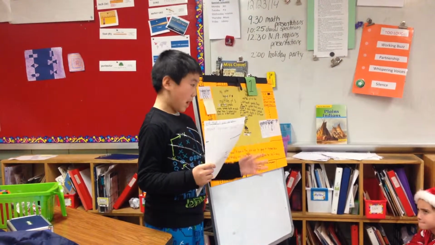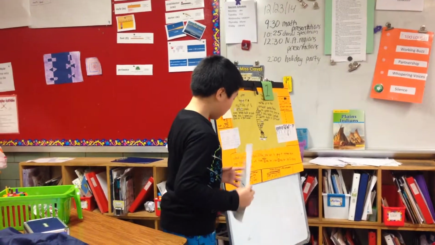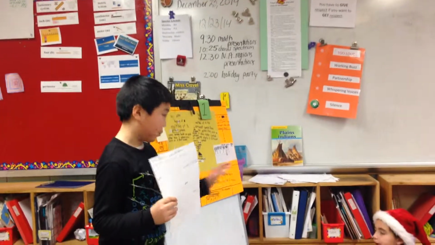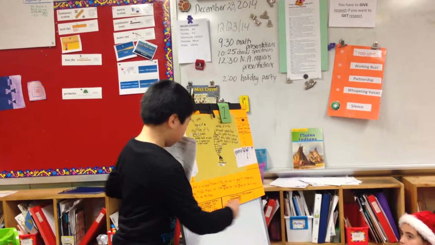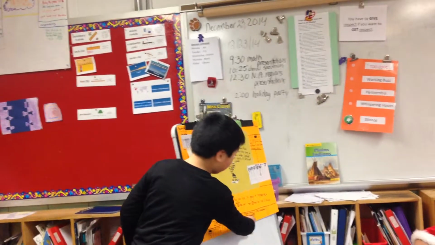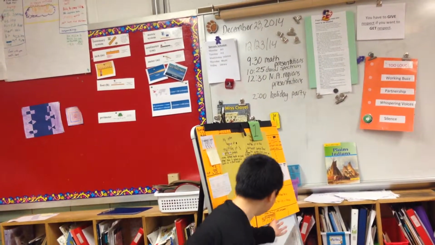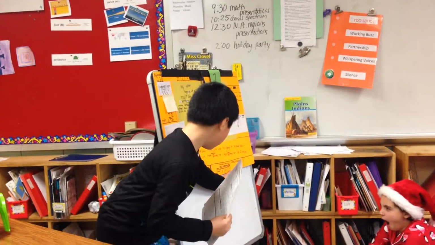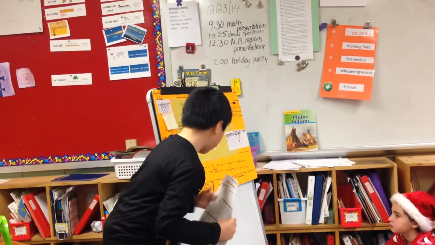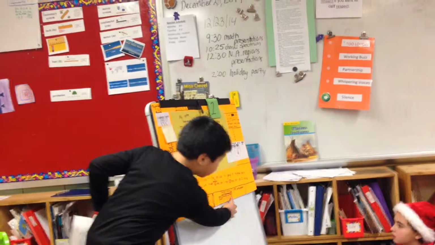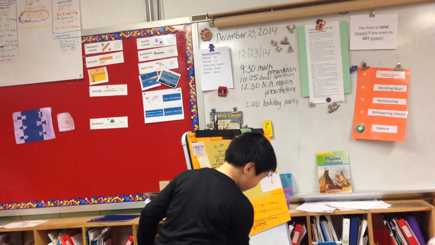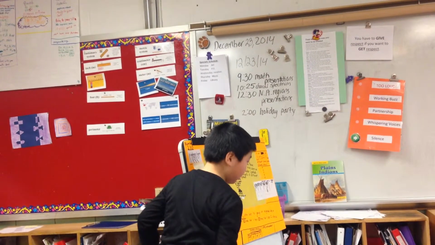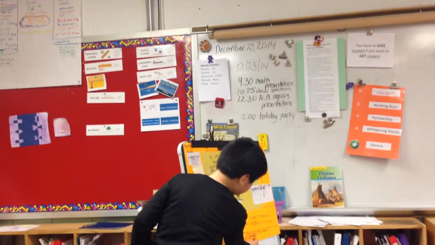So the base is 5 in mine. And in the Hindu-Arabic, we have base 10. The base number, which is 10, means that every time, the place value on the left side is 10 times greater than the place value on the right side.